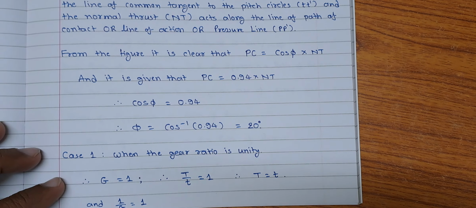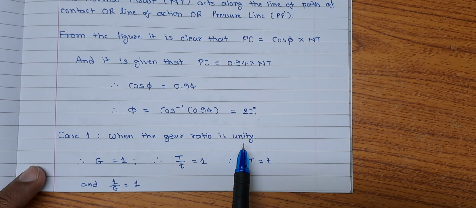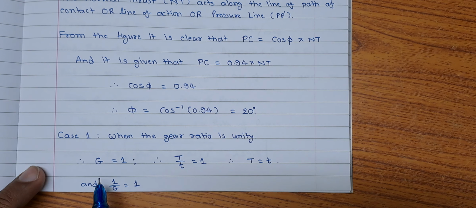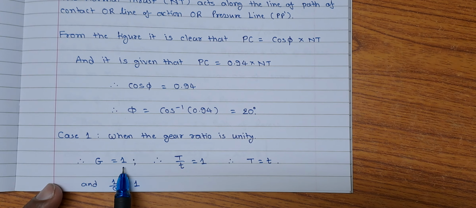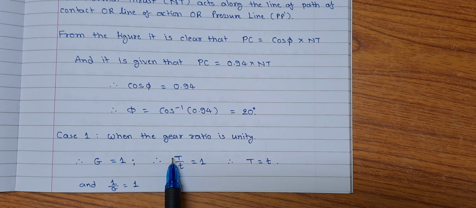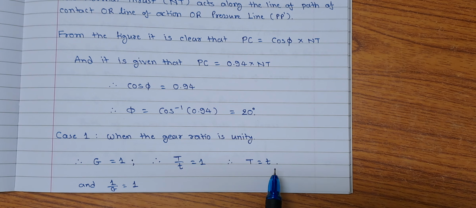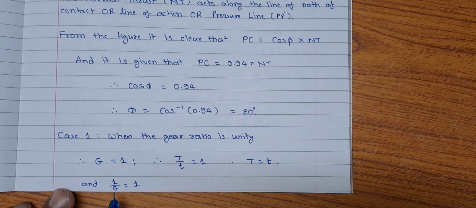Now considering case 1, when the gear ratio is unity, means G is equal to 1, that gives the number of teeth of gear to the number of teeth of pinion is equal to 1, hence capital T is equal to small t, and reciprocal of gear ratio will be also equal to 1.